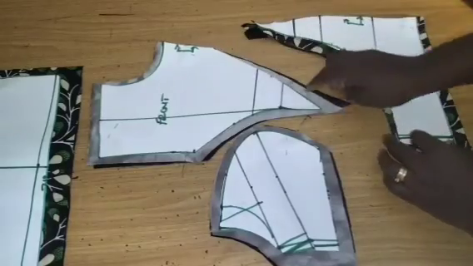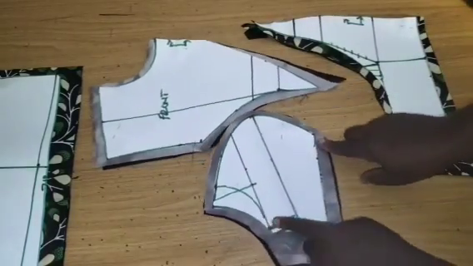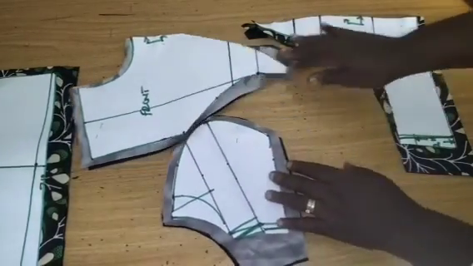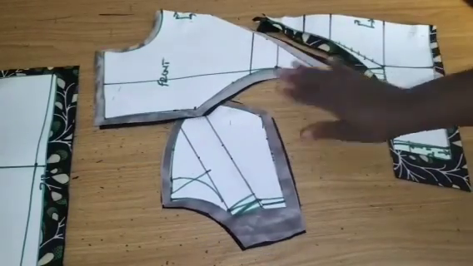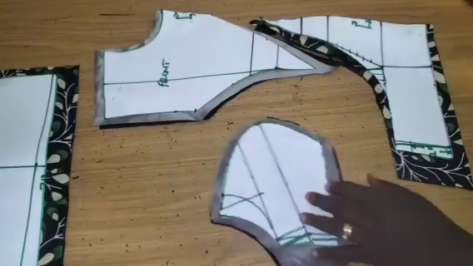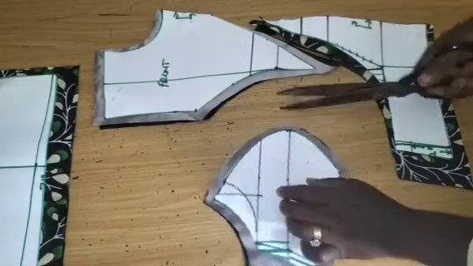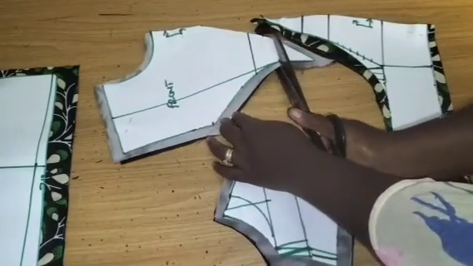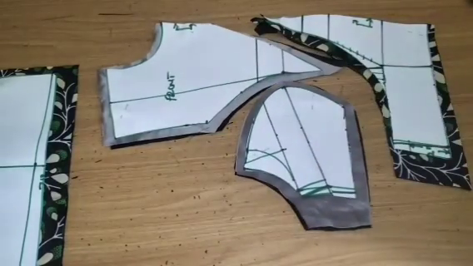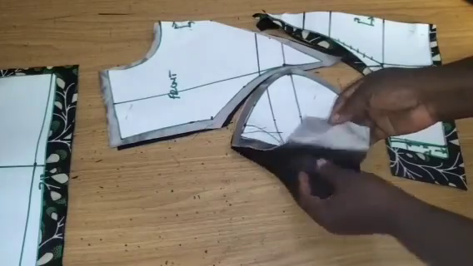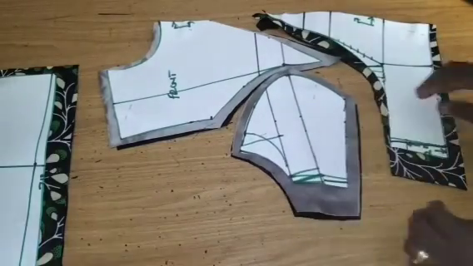Then you can see where I added. I'm just trying to show you where I added my seam allowances, okay? So you can also make a notch at the bust point so that you know it will serve as a guide for you. Alright, so that is the bust point, and I have my lining cut as well.